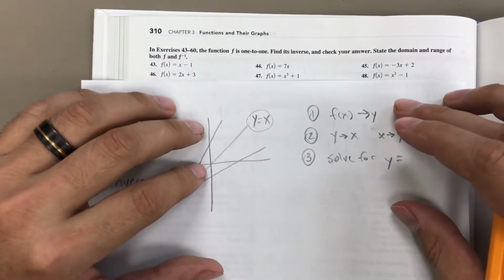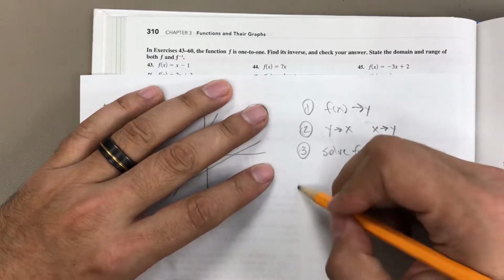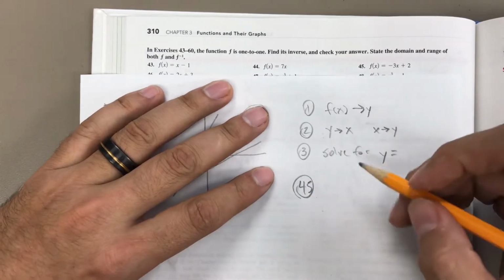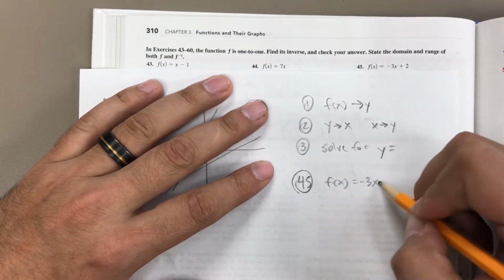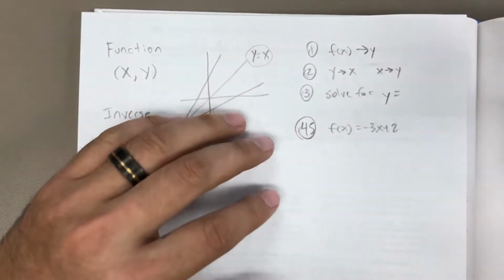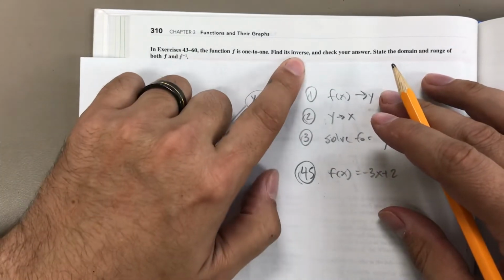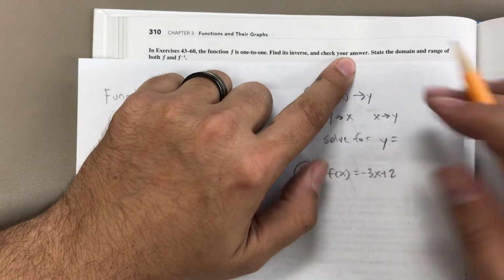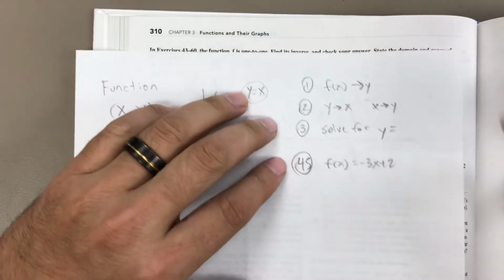Okay, so I'll just do a couple of these real quick. I'll do number 45, I guess. So 45, just follow that same pattern. I start with f of x is equal to negative 3x plus 2. Let's find the inverse function, because it looks like we have to find the inverse and then check the answer, so we're going to plug it back in and see that we get x, and then find the domain and range for both functions.